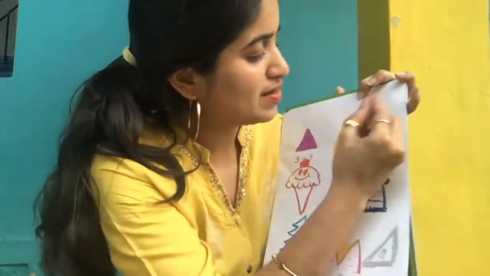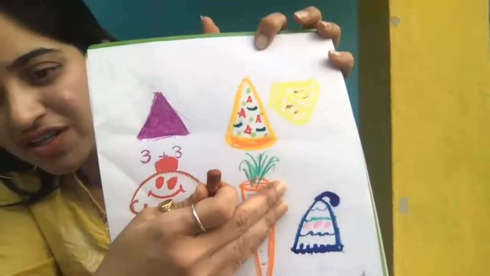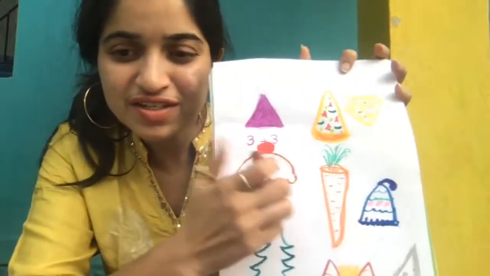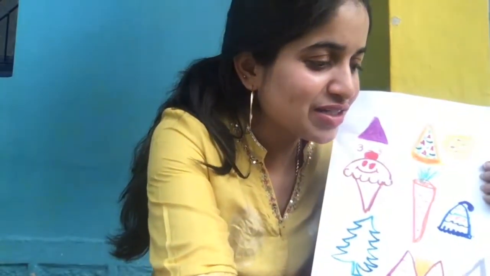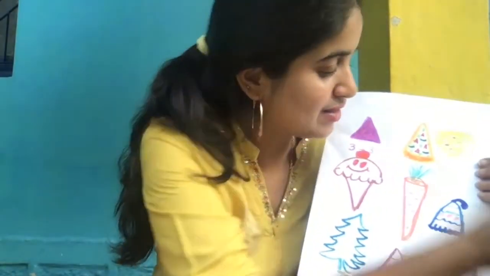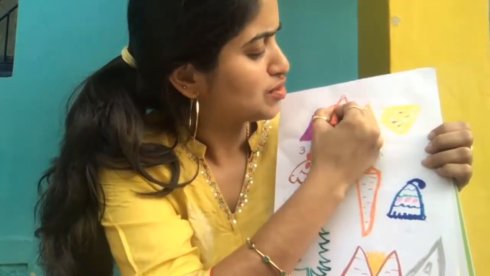What is this, children? This is cheese. Mad angles, you know, no? You'll eat mad angles, right, children? Which shape are mad angles in? Triangle. Some cookies are also triangle in shape.